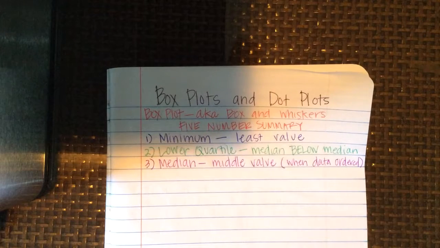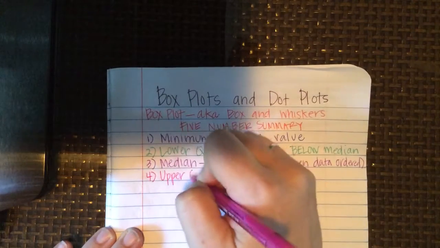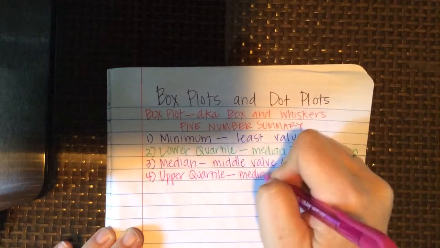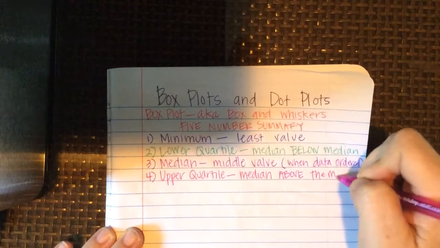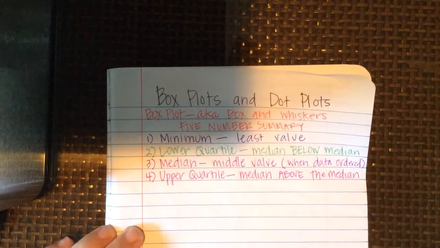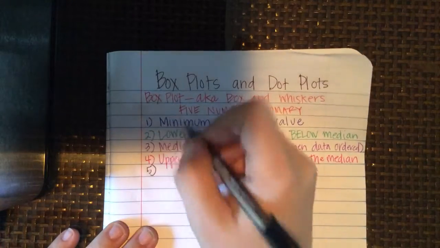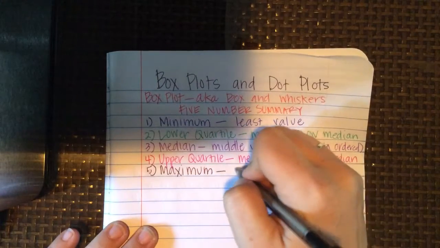So you can't automatically just start finding these values. You have to make sure that your data is in order from least to greatest before you start acquiring these 5 pieces of data. We find the upper quartile, which is the median above the median. And last but not least, when you find the minimum, you also need to find the maximum, which is the greatest value.